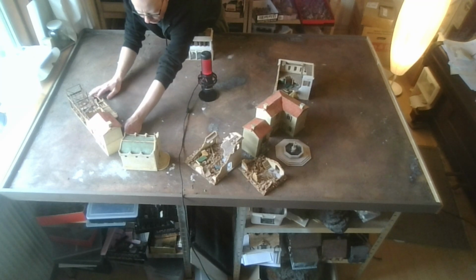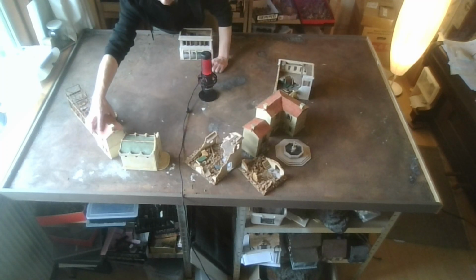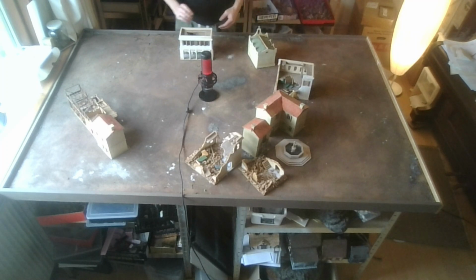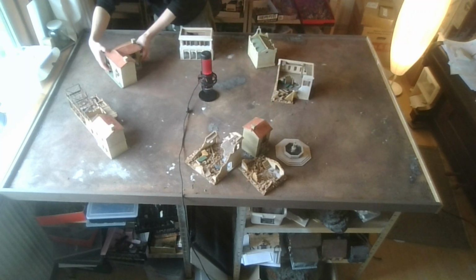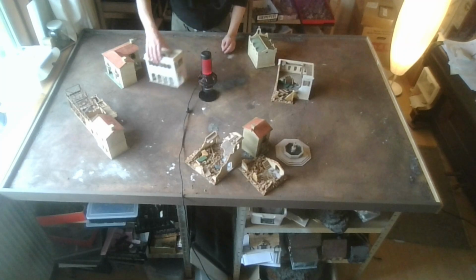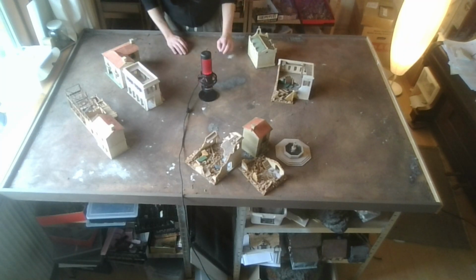Right. Maybe with a little alley down between these houses here. I think I want a road running down here. So I'm going to do like it's a city street somewhere, with alleys between the buildings.